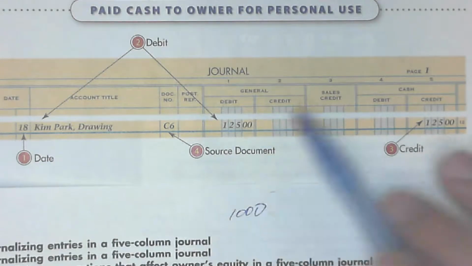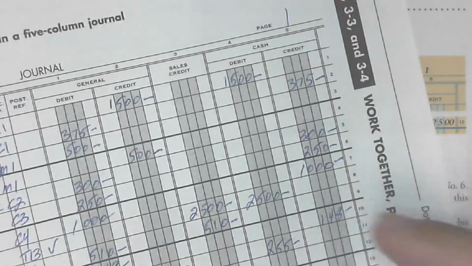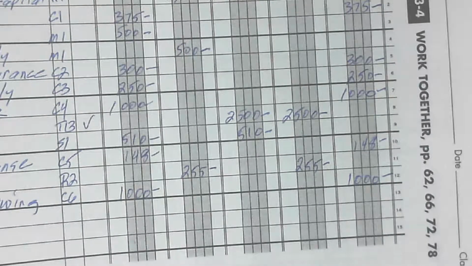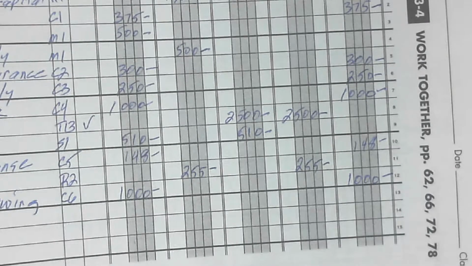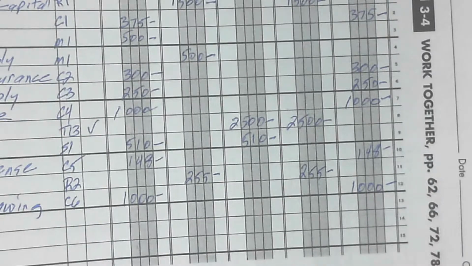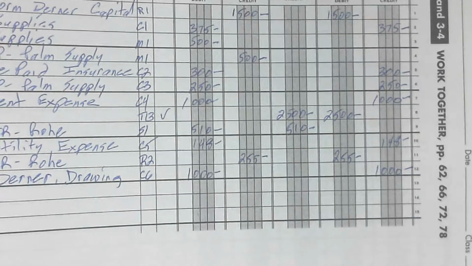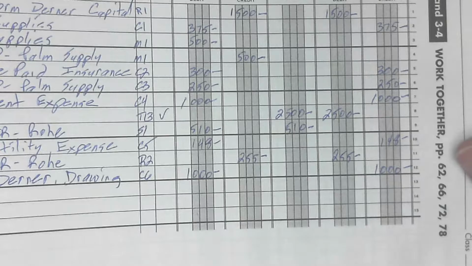And a general debit and a cash credit. $1,000. Okay. We're almost to the end.